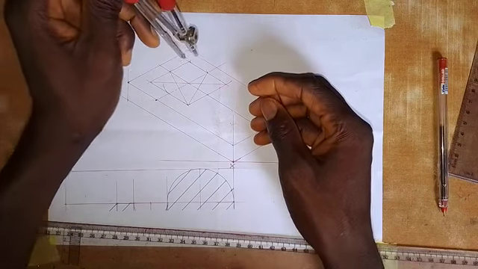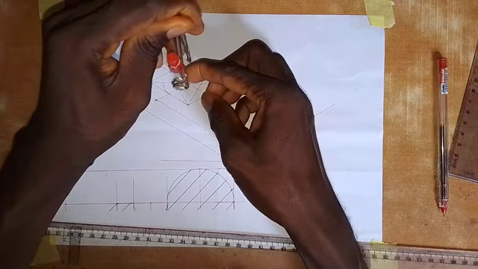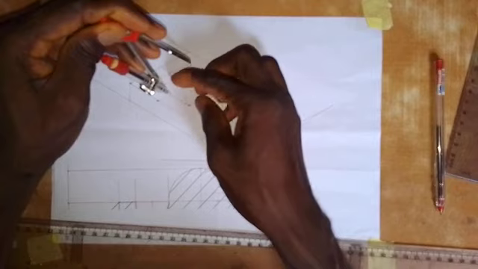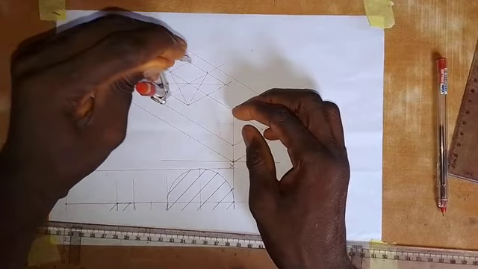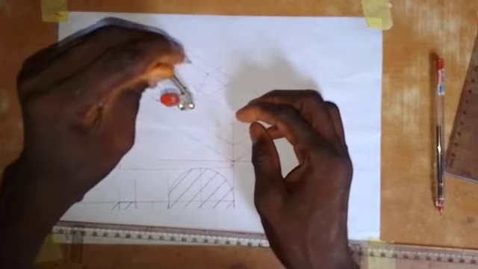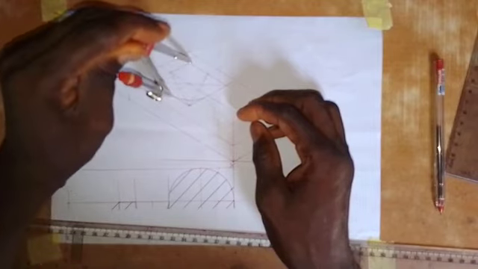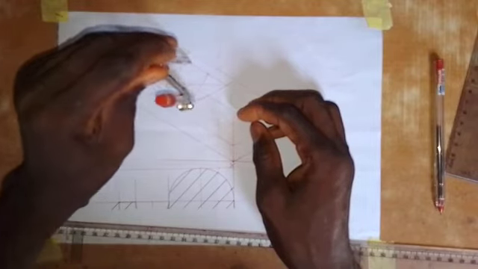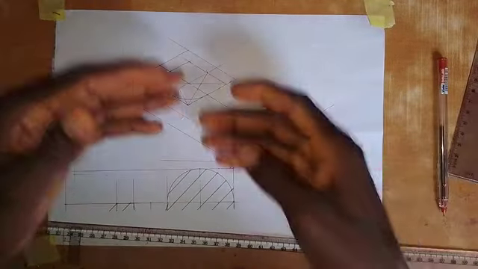Then I put it at this point here, and it touches this point. I'll take it a little bit to this point here. Let me stop it like this as we have it in the plan. If I need to do more, I will come back and do it, because we are not going to produce the whole of the isometric circle here.